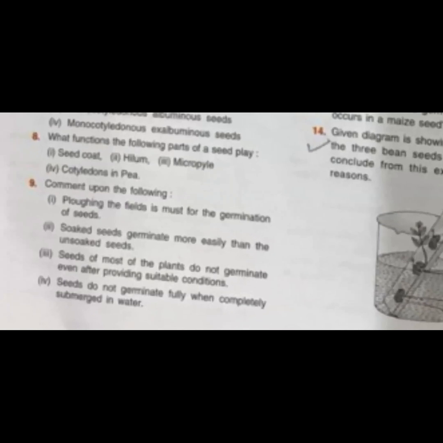What is the function of cotyledons in P? What is the function of cotyledons in P?